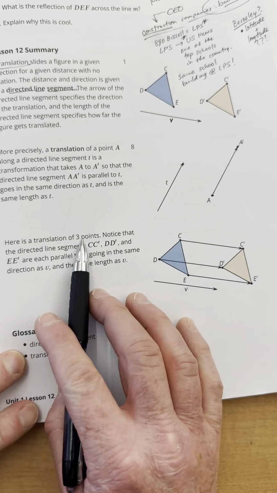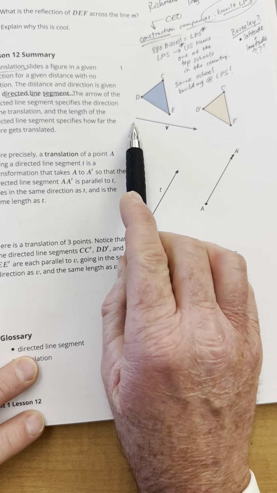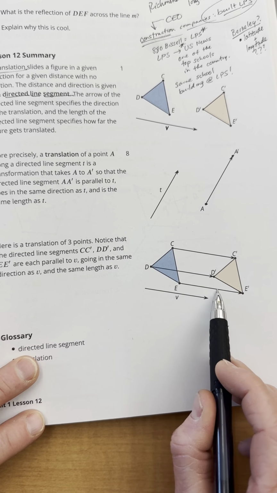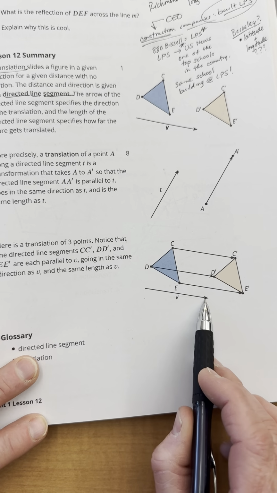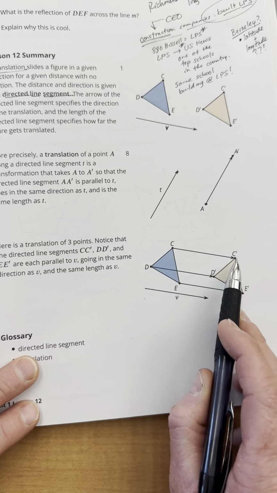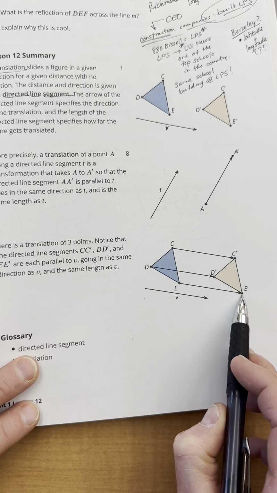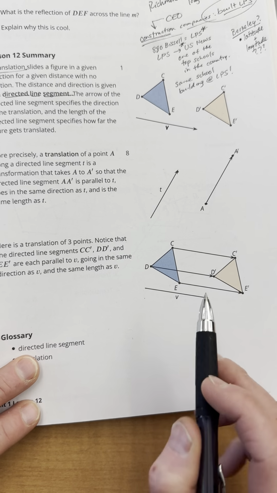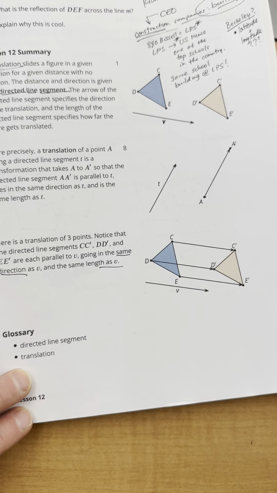All right, here's a translation of 3 points. So CDE, same one up here, by directed line segment V. Notice every single point, go point by point, gets translated by V. Notice that the directed line segments, this one and this one, are each parallel to this one, going in the same direction as V, the same length as V.